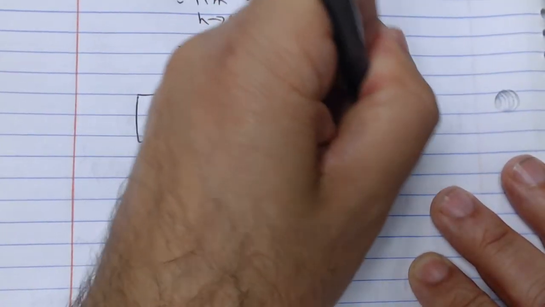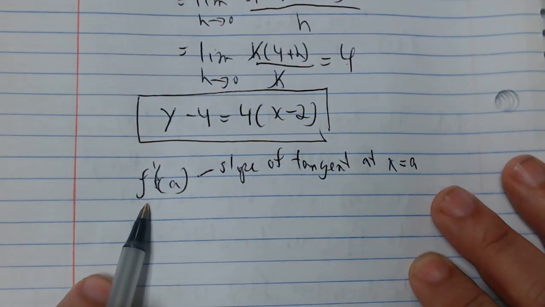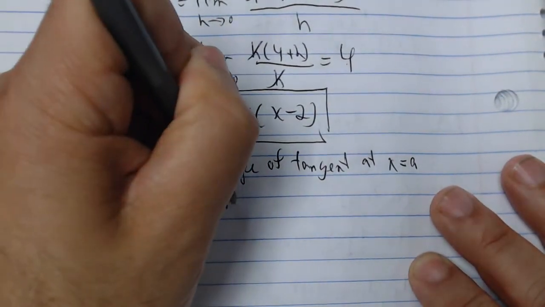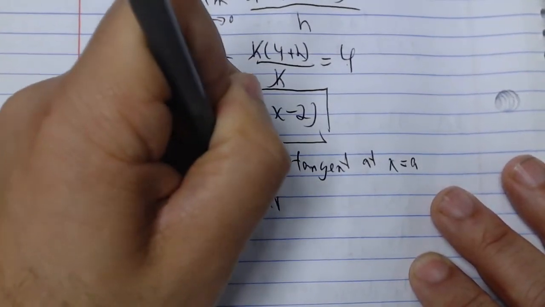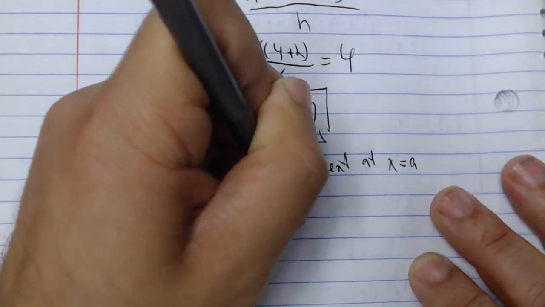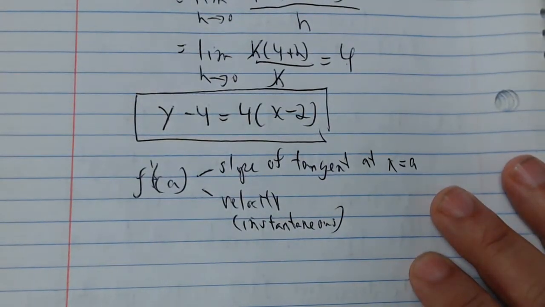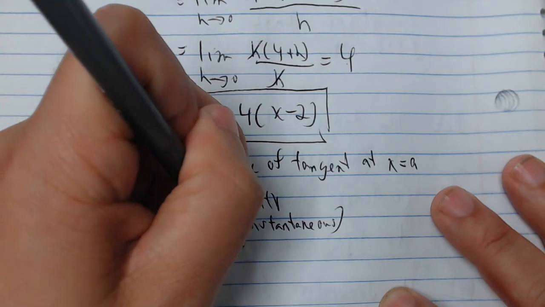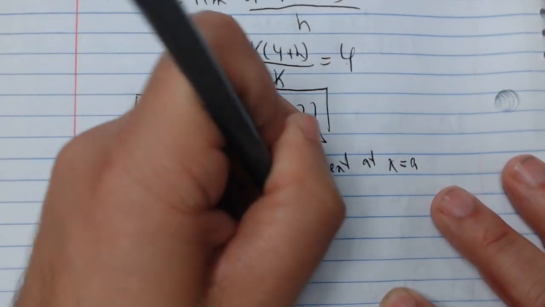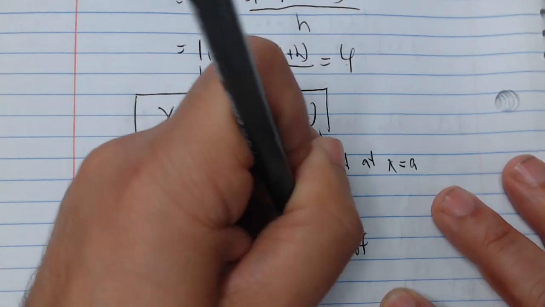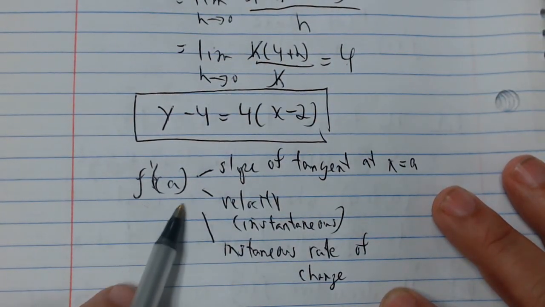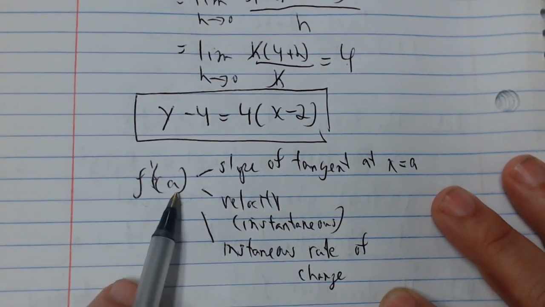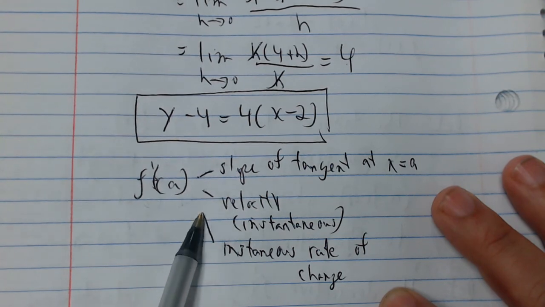Or if f represents the position function, then this could be the velocity, and to be more specific, it's instantaneous velocity, but this is only if f is the position function. And then it also means instantaneous rate of change. So it tells you how fast your function is changing, how fast f is changing at x equals a. Okay, so these are the three things it means.